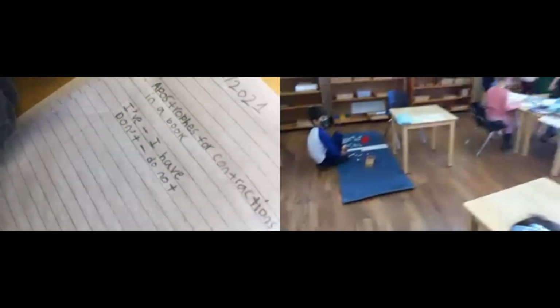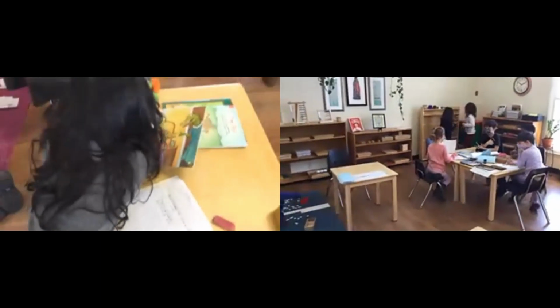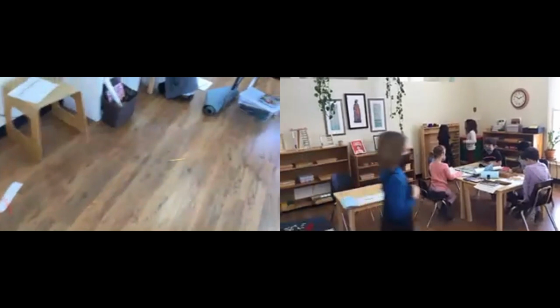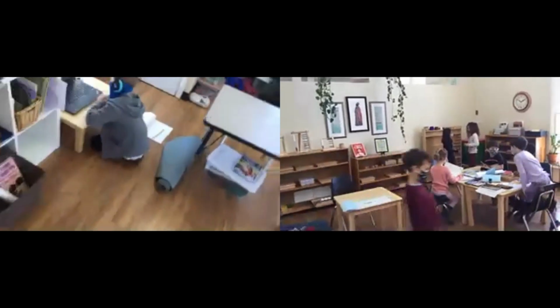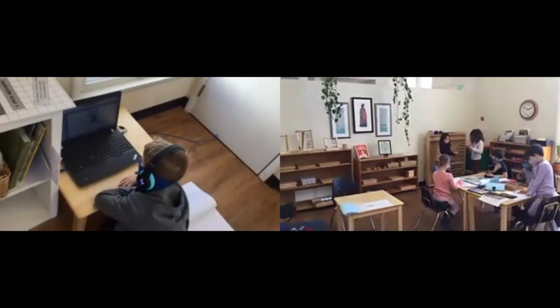Okay, so they're going to find the lowest common multiple of 5 and 6 using the chain, which they've been using since they were 3 years old in the children's house classroom for learning to count, skip count, and learn sequence. But now they've been used for learning multiplication.